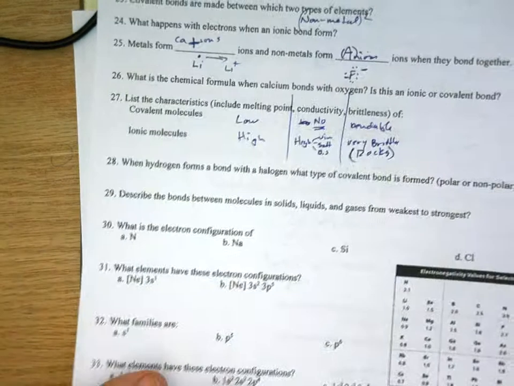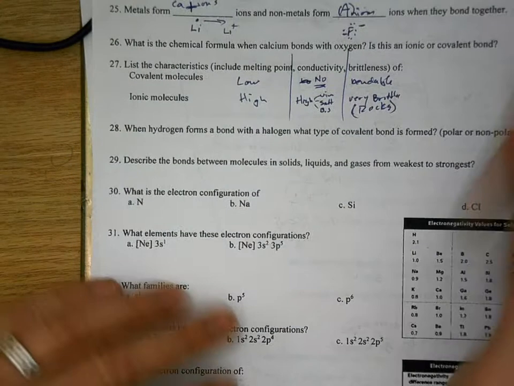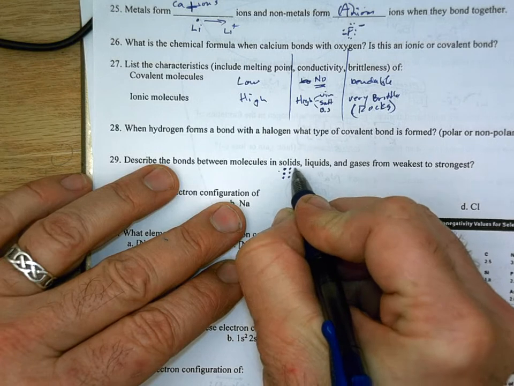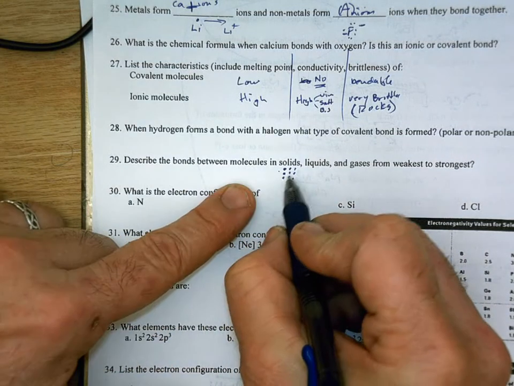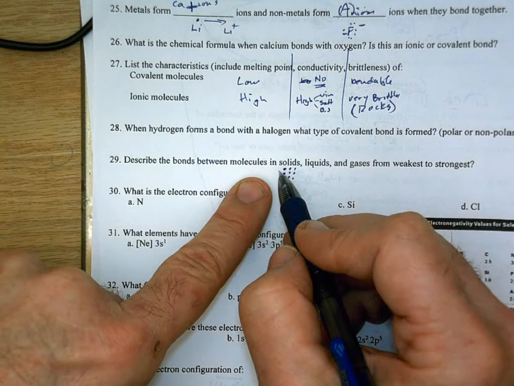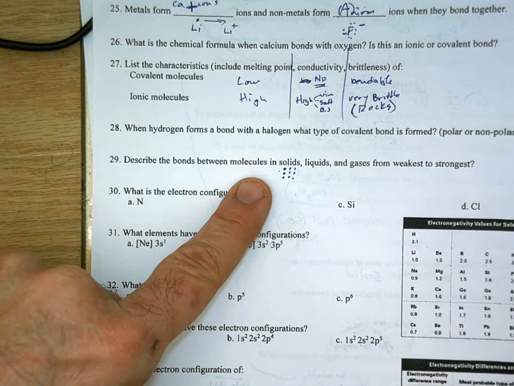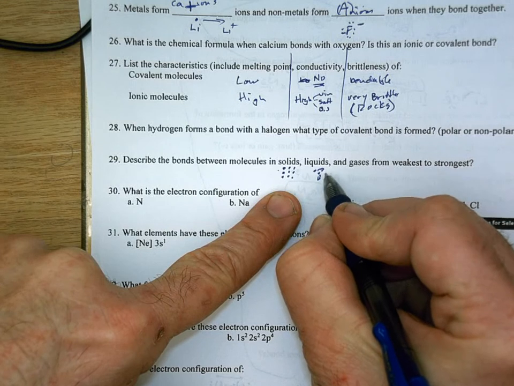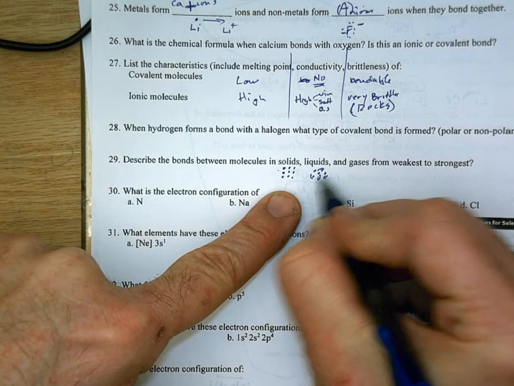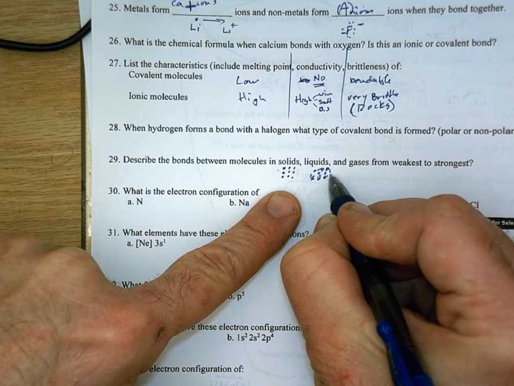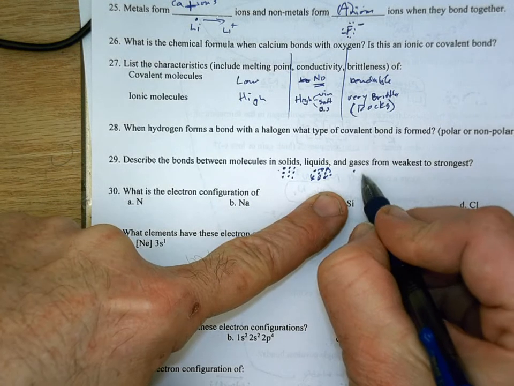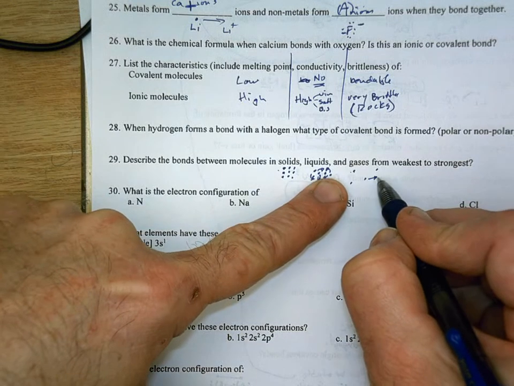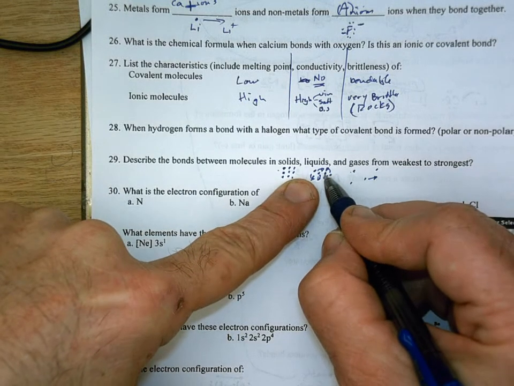Number 29, describe the bonds between molecules in solids. Solids are locked into a rigid pattern, and it takes a lot of energy to do that. So if you want to melt them, you've got to add a lot of energy. Liquids are close together, but freely moving. Usually a liquid needs higher pressures, because if you have a gas, which is really far apart, and you add more energy and squeeze the particles together, you can turn it into a liquid.